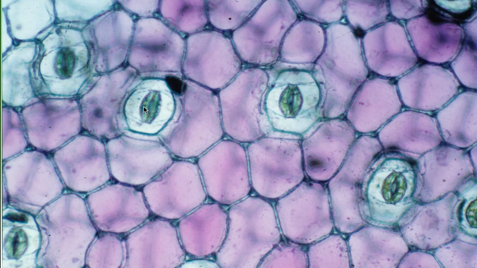Now, this shows us the stomata. I said stomata because I see 1, 2, 3, 4, 5 and a half. Plural stomata, singular stoma. These two look like lips. They are the guard cells, while the other cells around are called the neighbor cells.